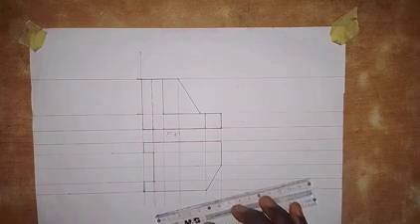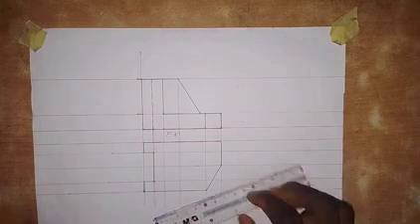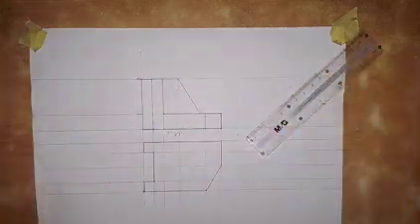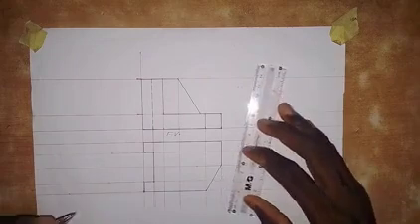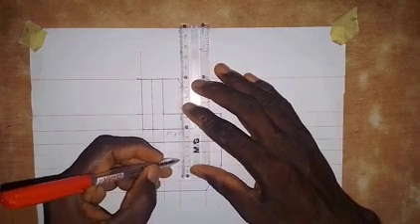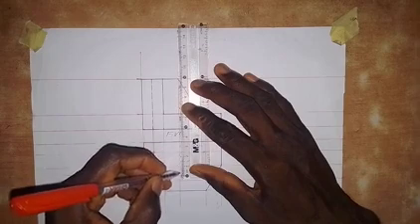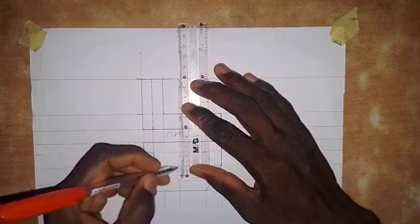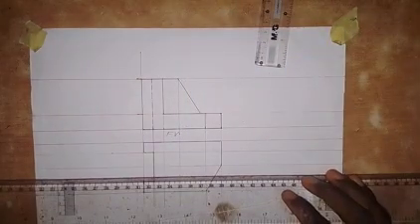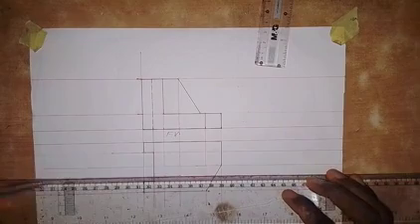So other things that we are going to put here. At this point here, we need to create a shape for this, which is 20 millimeters. So we have to come here, and we take 10 millimeters. From here we take 10 millimeters down and 10 millimeters up. So we have to draw a horizontal line.